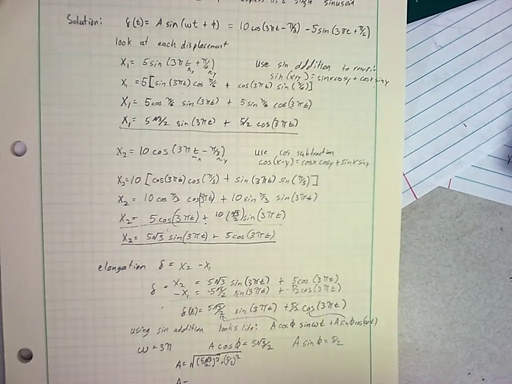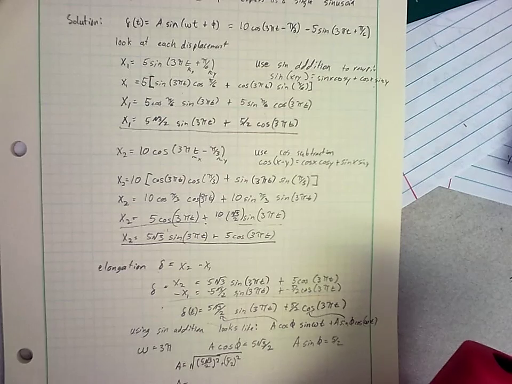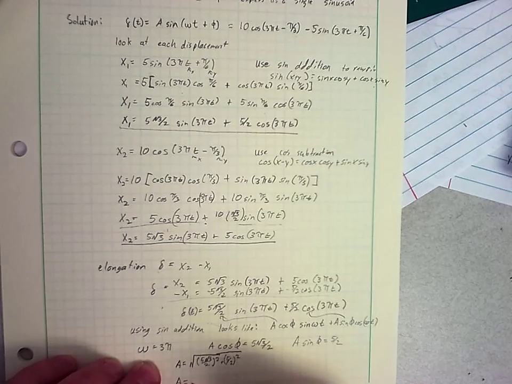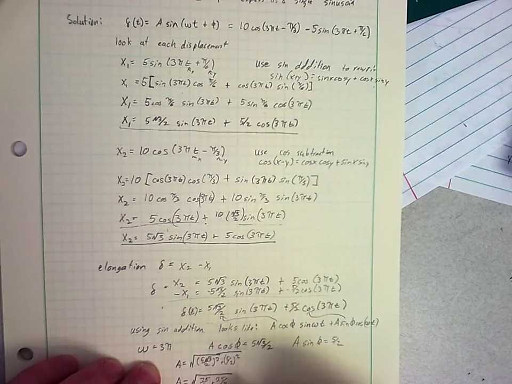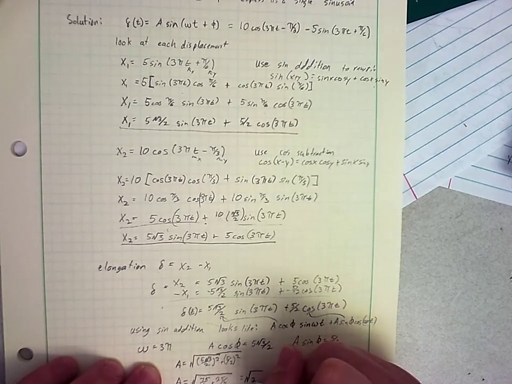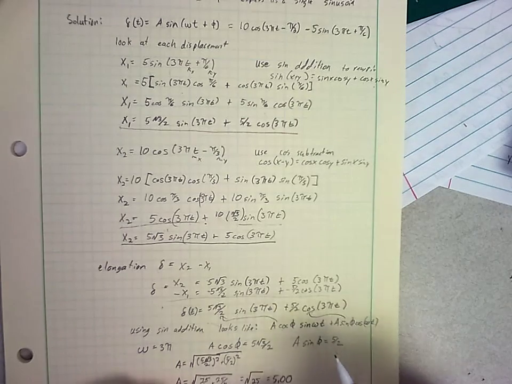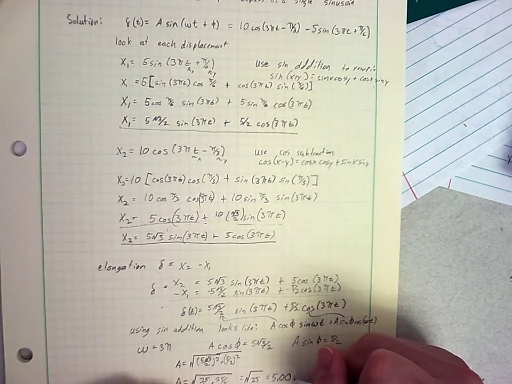What I'd actually get, let's just do this, is 75 over 4 plus 25 over 4. So that's the square root of 25, so it's actually equal to 5. Probably not a coincidence that they used the numbers they did. I get an amplitude of 5.